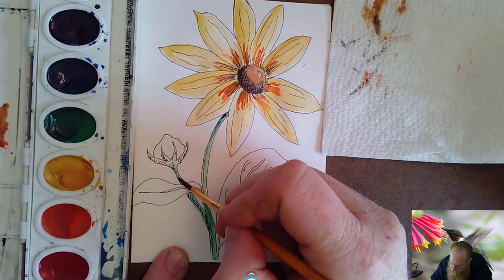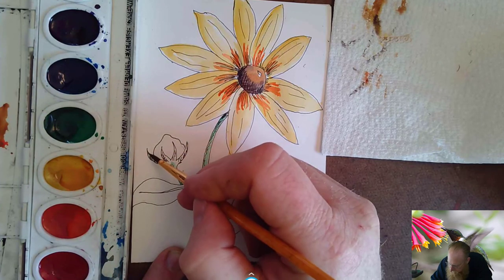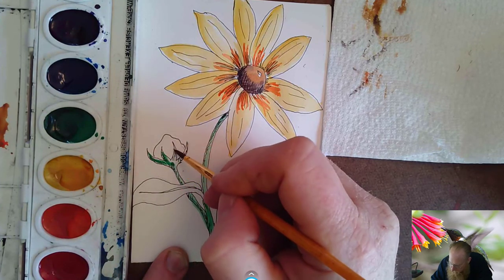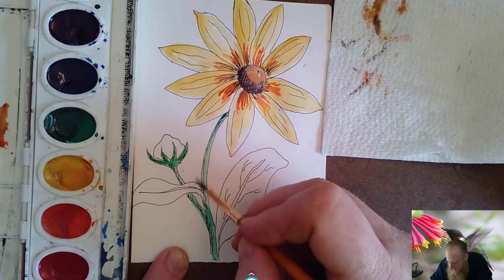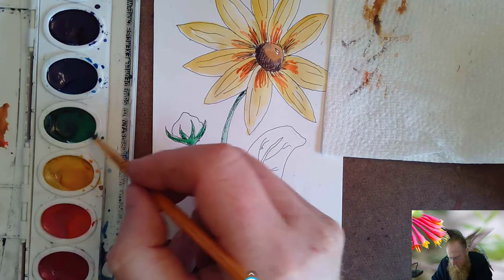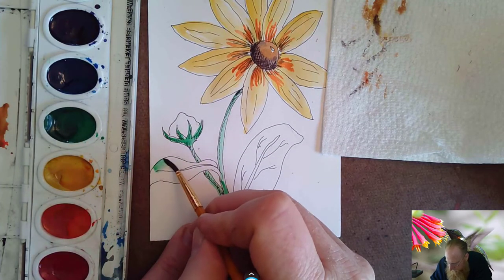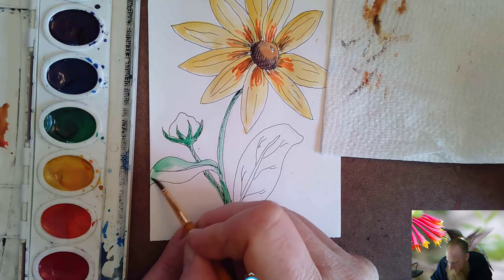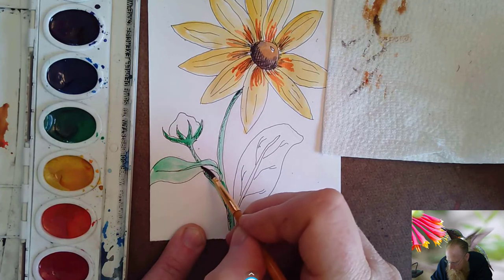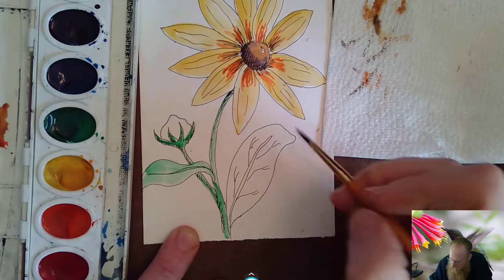So we're coming in with just a little bit of green. Again, using that sable brush to get those points. Trying to stay within the lines here. Again, more water, less paint.